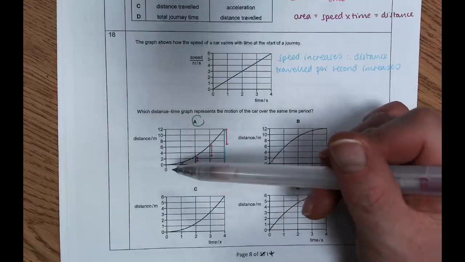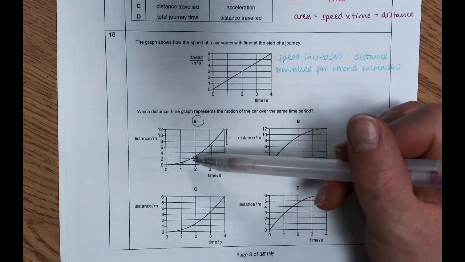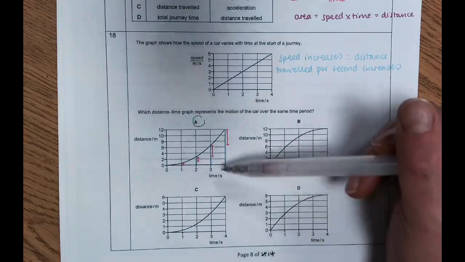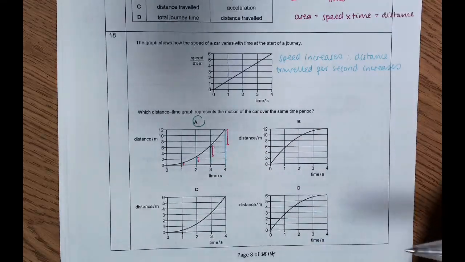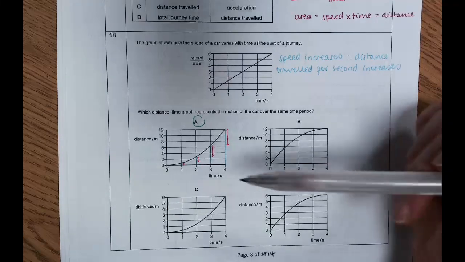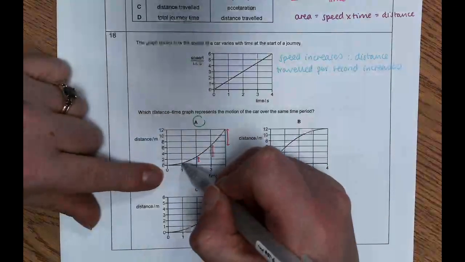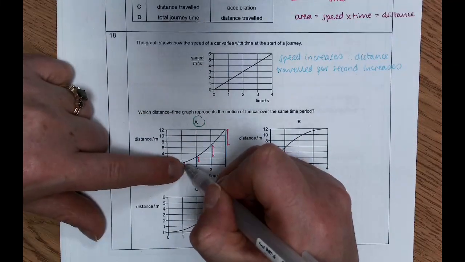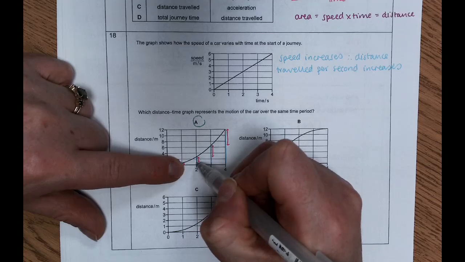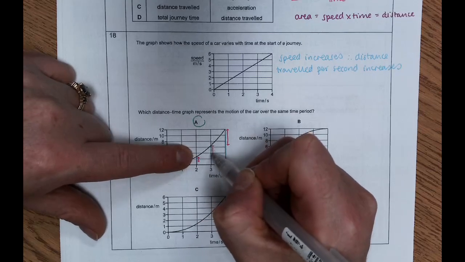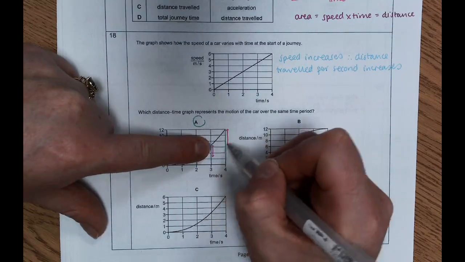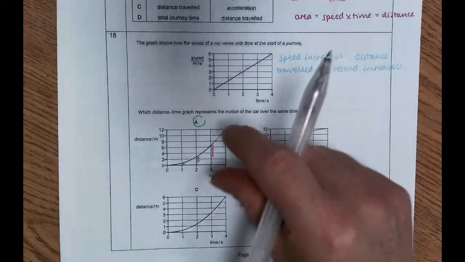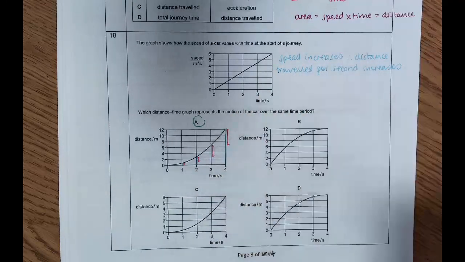So if the speed increases, in the same length of time, so every second, the distance that you travel will increase. So you can see that in the first section, I only travelled a very small distance. In the second, I travelled slightly larger. In the third, I travelled even larger. And in the fourth, I travelled even larger. My distance increase got bigger as time went up.